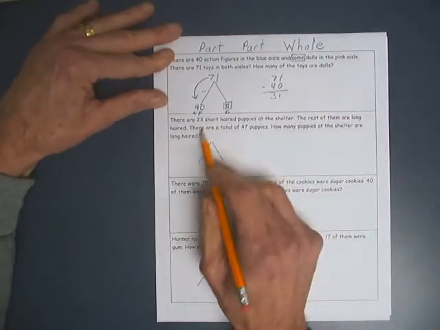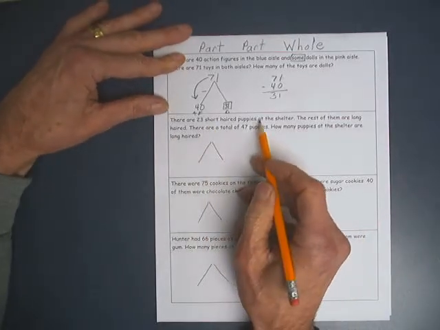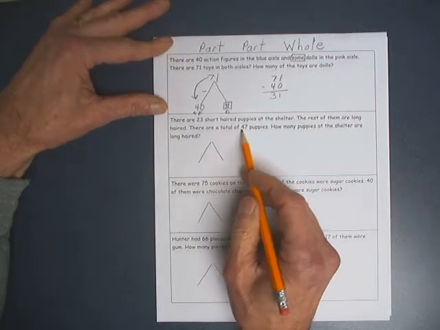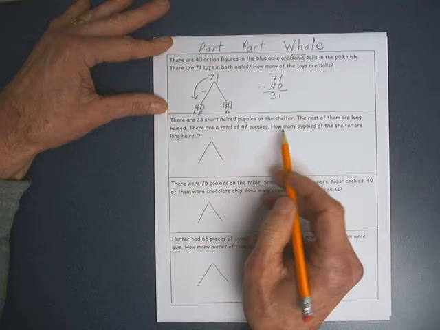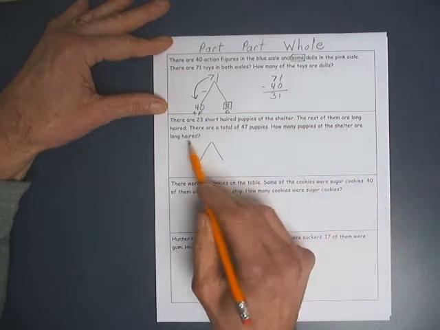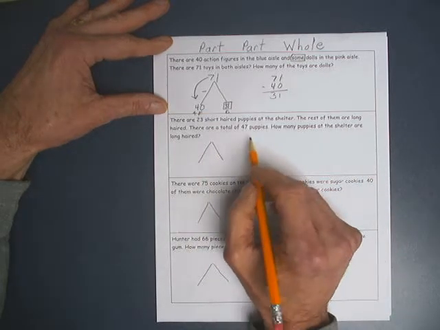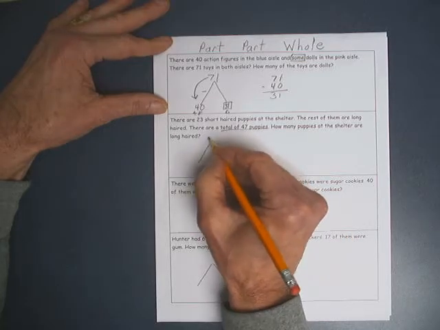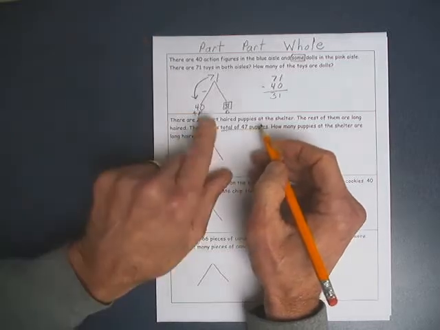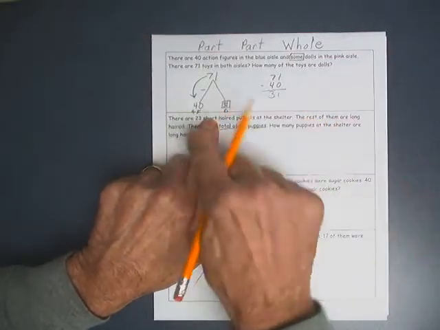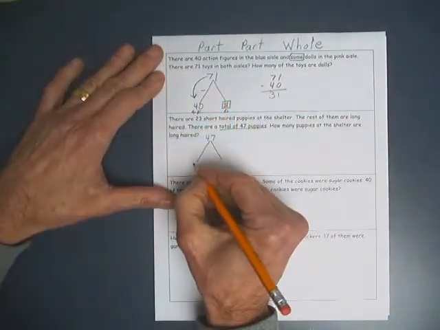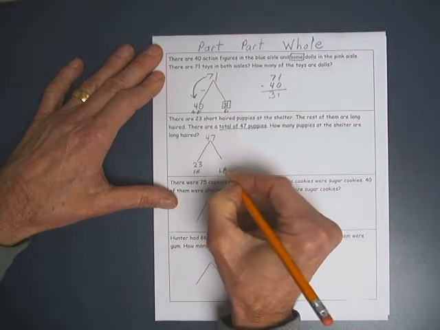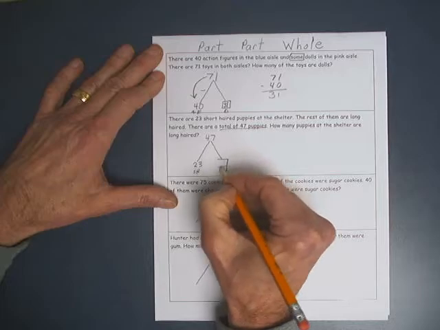Let's try another one. There are 23 short-haired puppies at the shelter. The rest of them are long-haired. There are a total of 47 puppies. How many puppies at the shelter are long-haired? Again, I get the idea of I know what the total is. There's 47. And here are the two parts, short hair and long hair. I know there's 23 short hair, but I don't know how many long hair there are.